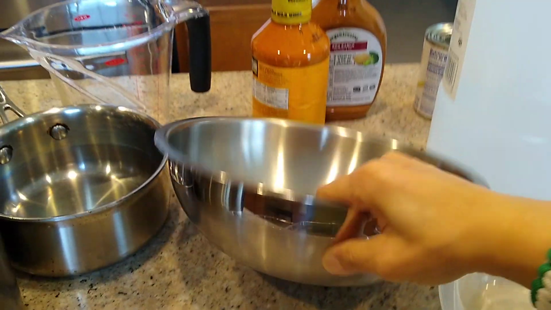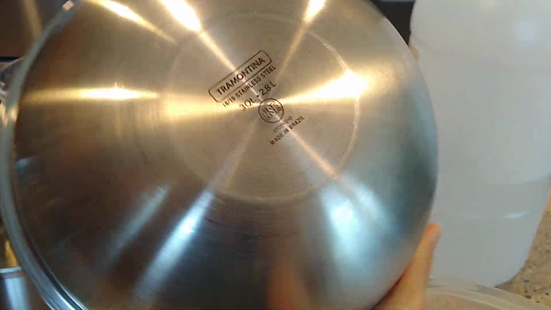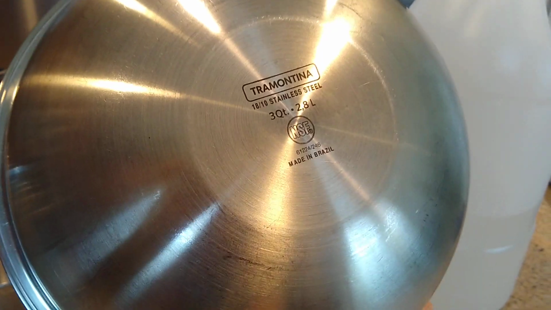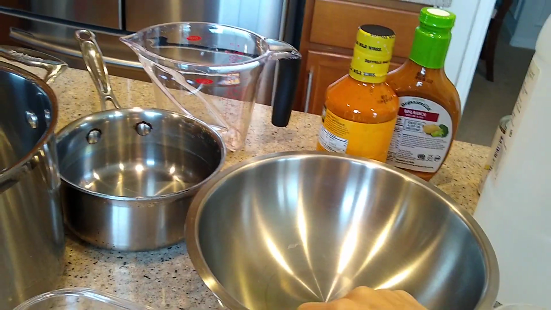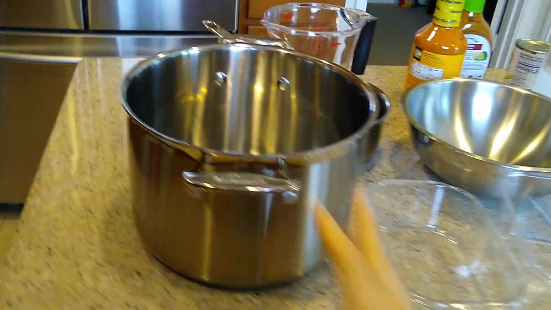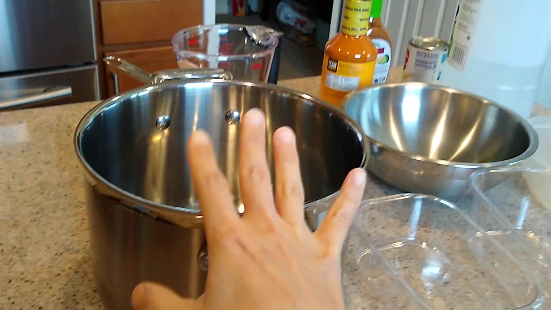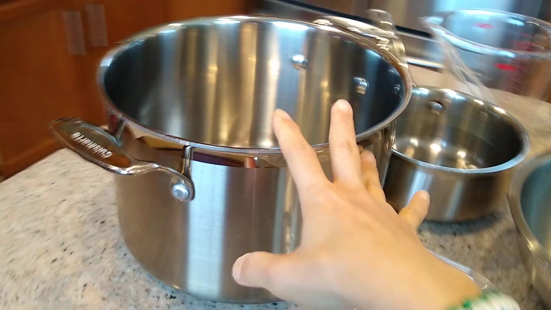This mixing bowl here is easier to read. Let's see. This is 3 quarts or 2.8 liters. This is less than a gallon. This big stock pot is about 7.6 liters or 8 quarts, which is about 2 quarts bigger than my Instant Pot right there.